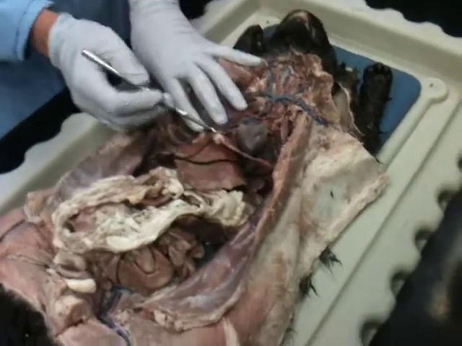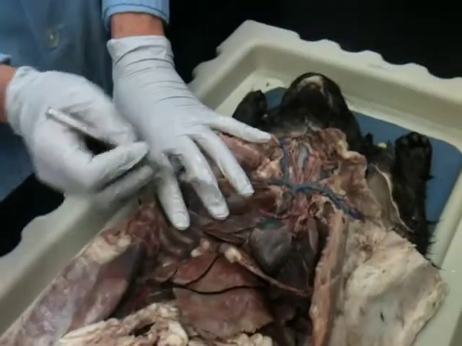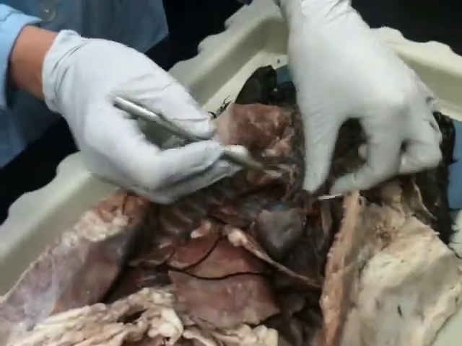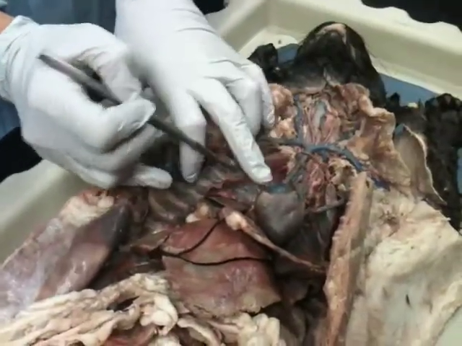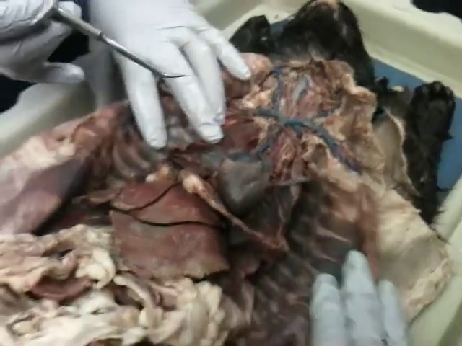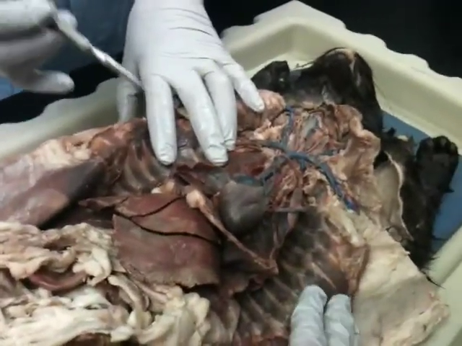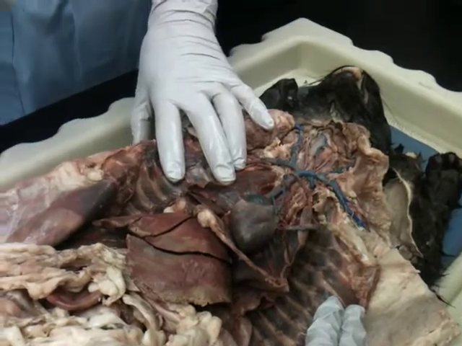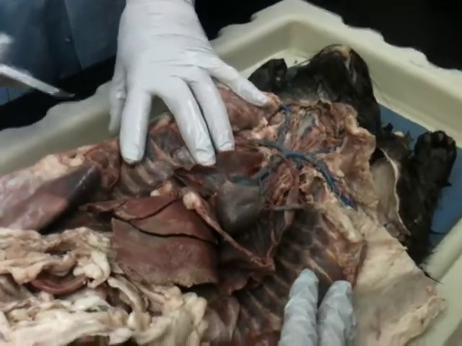Let's go superior here in the thoracic area. So we'll start off with the heart. Here we have the heart. Let's go superior, and let's first look at the veins, the blue. Make sure on the midterm that you do identify whether it's artery or vein. Otherwise, you'll get half a point off.